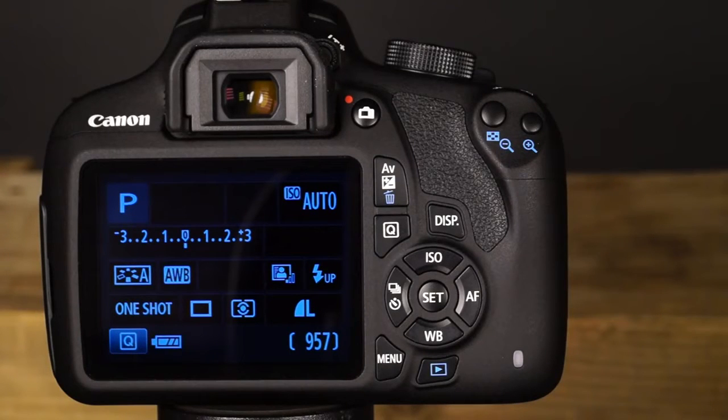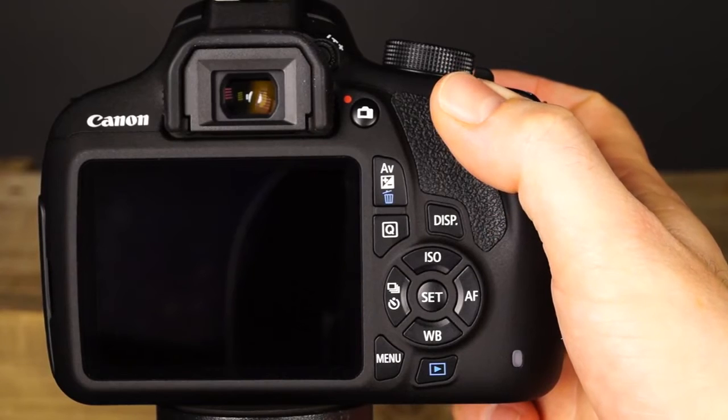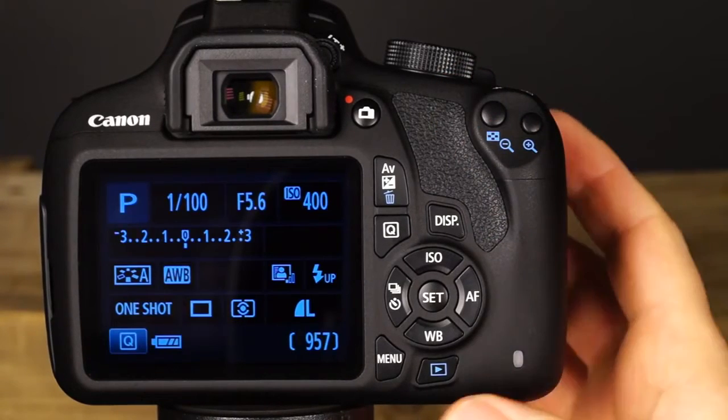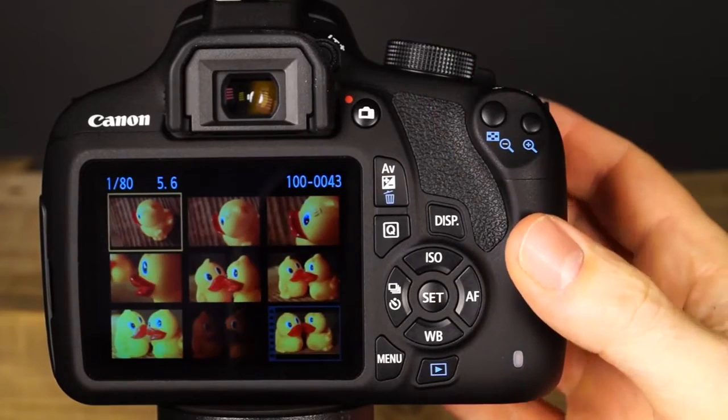This button has two functions. First, it is the AE lock button. When the shutter button is pressed and held halfway down, you can press the AE lock button to lock the exposure while you recompose the image. This button also serves as the index reduce button in the camera's playback mode.